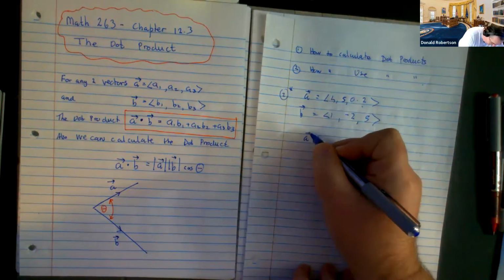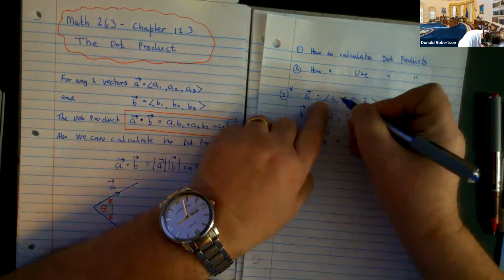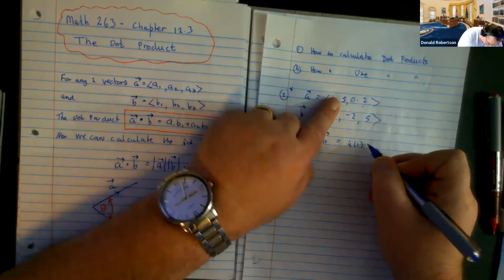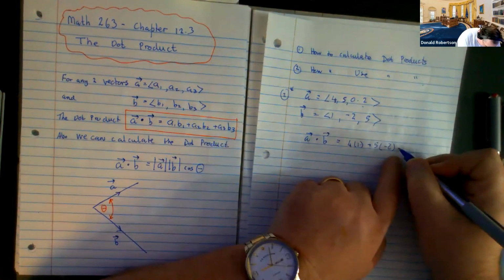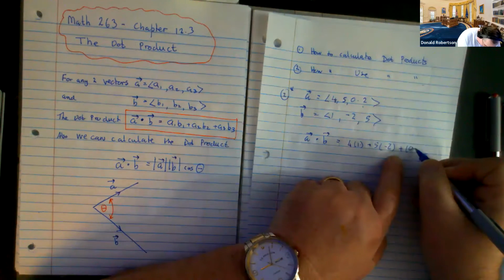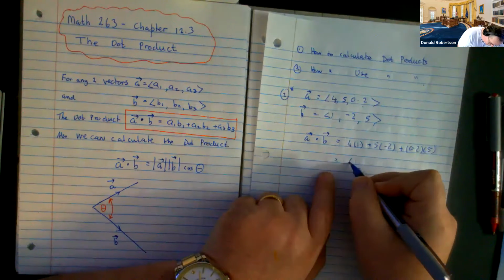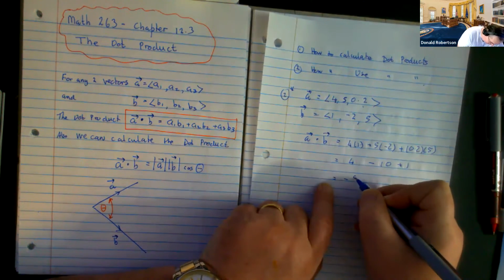So if you wanted to find the dot product, it would be 4 times 1 plus 5 times -2 plus 0.2 times 5. And that would be 4, take away 10, add 1, and that would be -5.